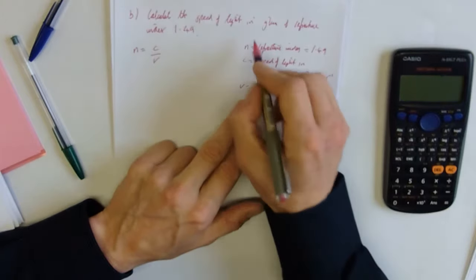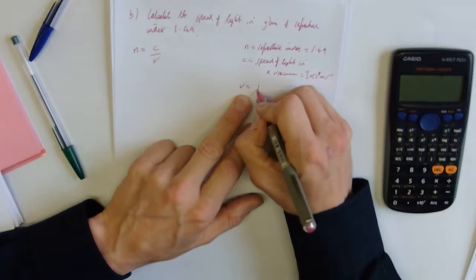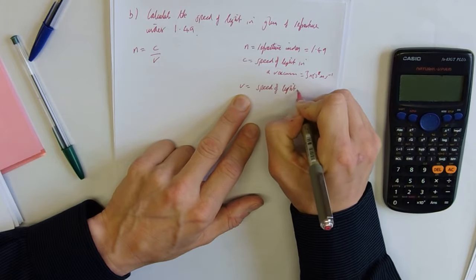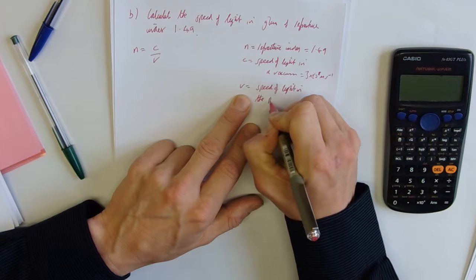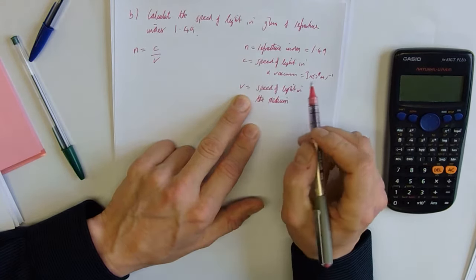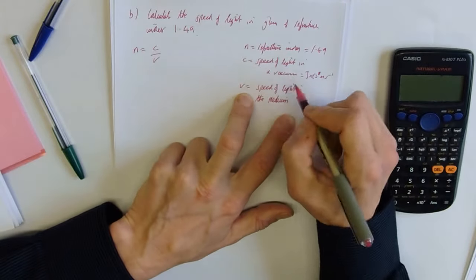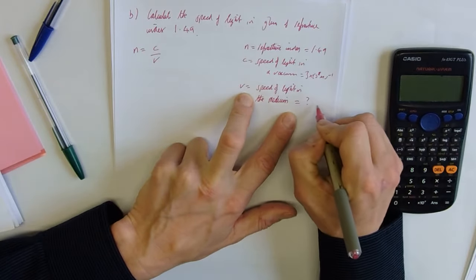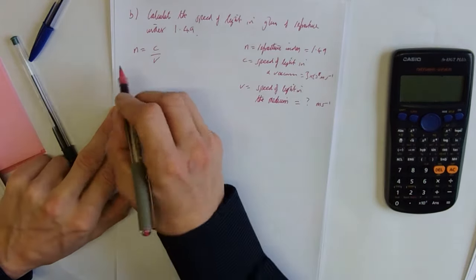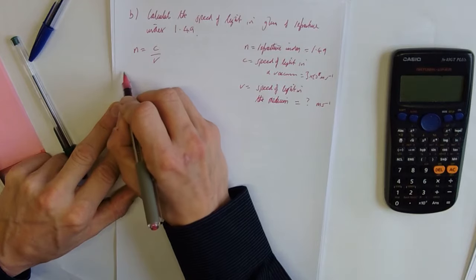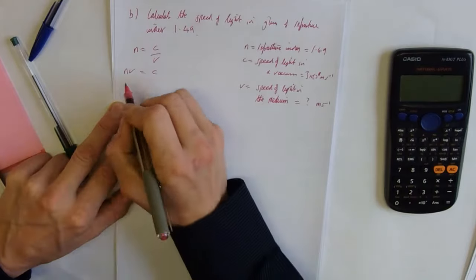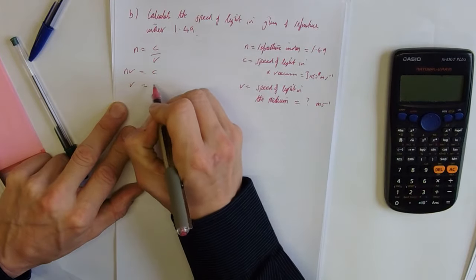V, this is what we're actually finding out, speed of light in the medium, so whatever else it is travelling through. So that's our glass here, equals, don't know, meters per second. And so we want V on its own, so let's rearrange this. So nV equals c, we times both sides by V, and then we are dividing by n.